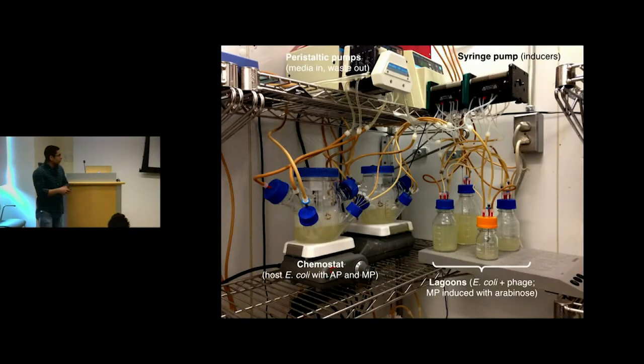So this is kind of what it looks like. So the engineered cells that carry both the AP and the MP are maintained at constant density. This is all in a warm room just because it's easier to deal with.